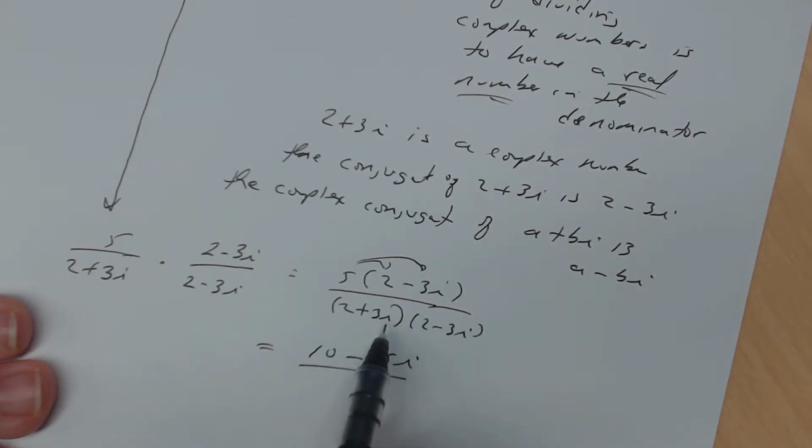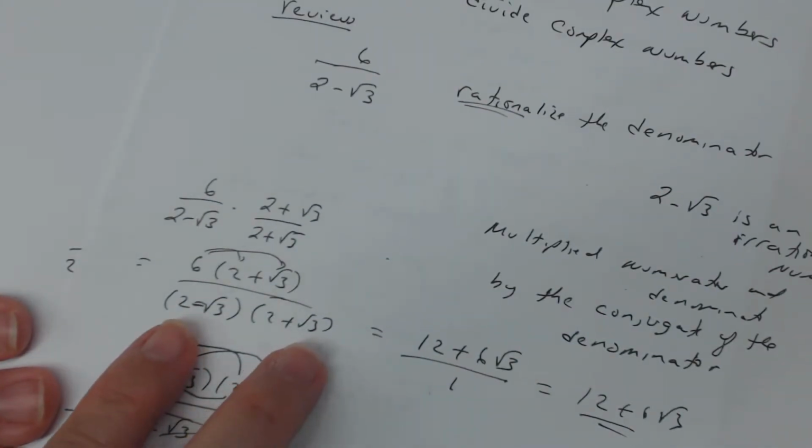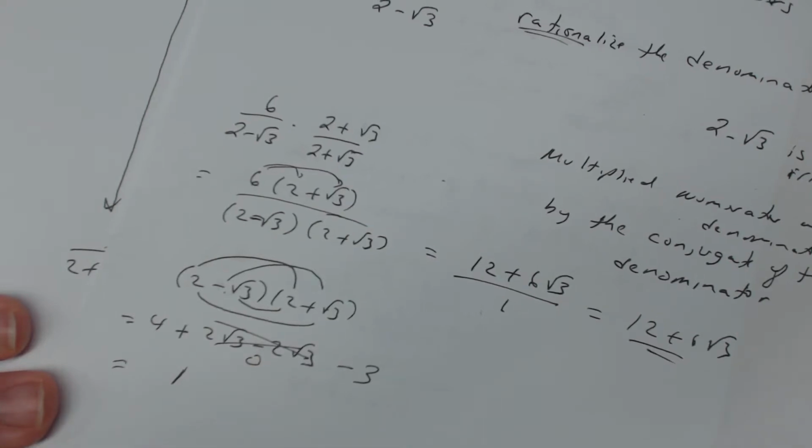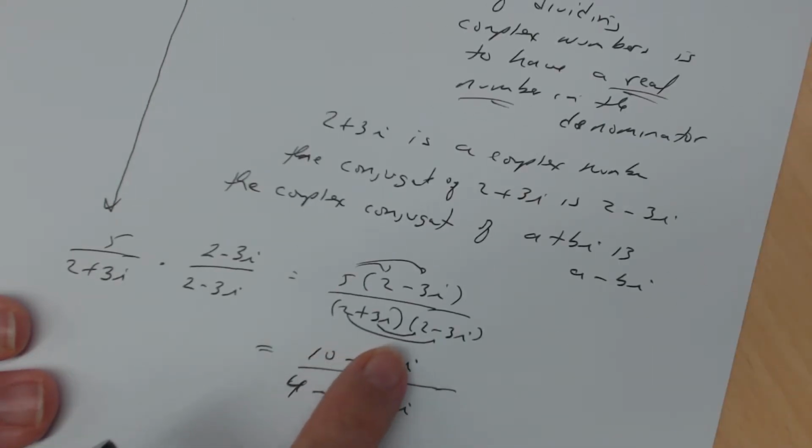Now the denominator, I'm multiplying two binomials, so I'm using the FOIL method. We get 2 times 2 is 4. The outer is a negative 6i. The inner is a positive 6i. Before we go on, remember, when you multiply conjugates, notice what happened. The outer and the inner cancel out. When you add them up, we get 0. These are conjugates, so the outer and the inner are going to be opposites of each other, and when I add them up, I get 0.